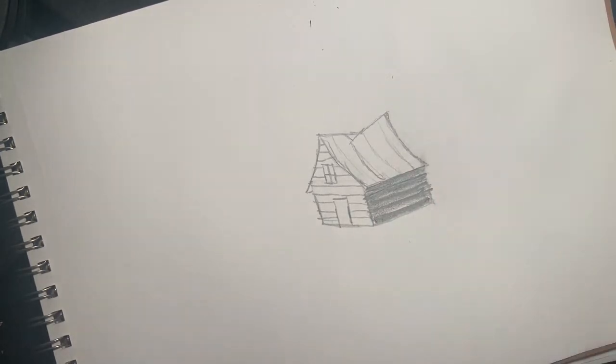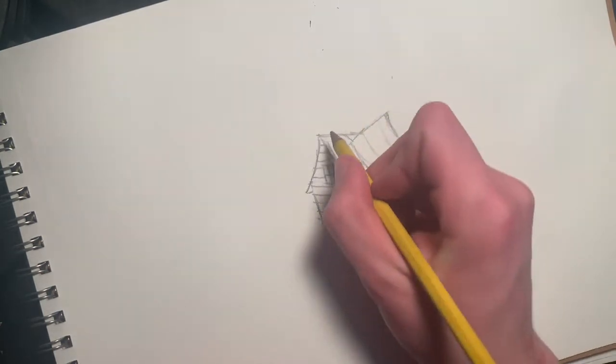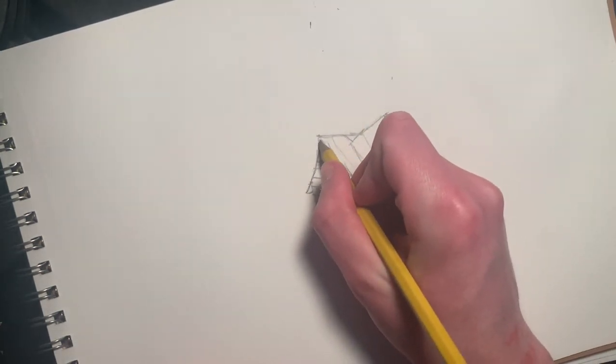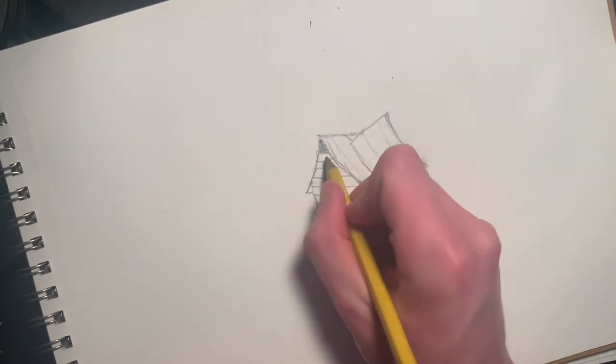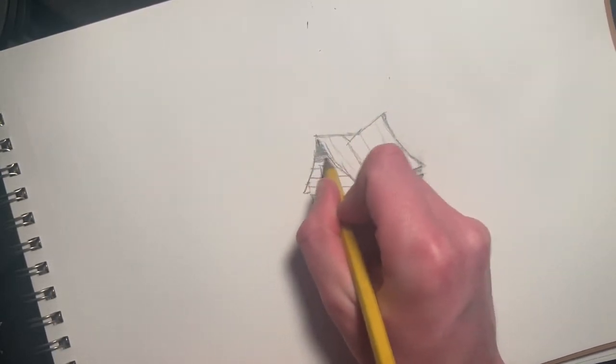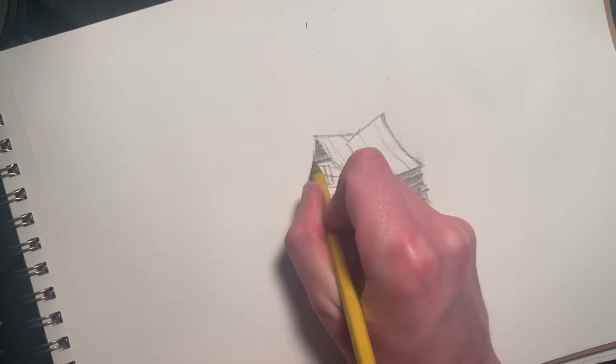All right, and then we are going to do that on this side as well. Start from here and shade it in dark. You can shade in the first two pretty dark, and then get lighter.